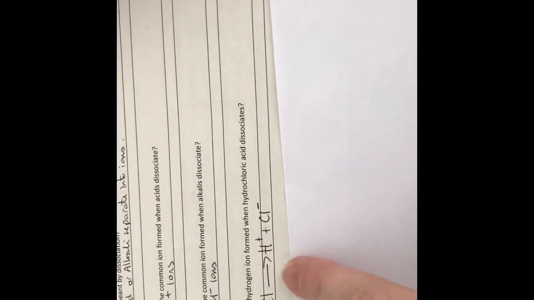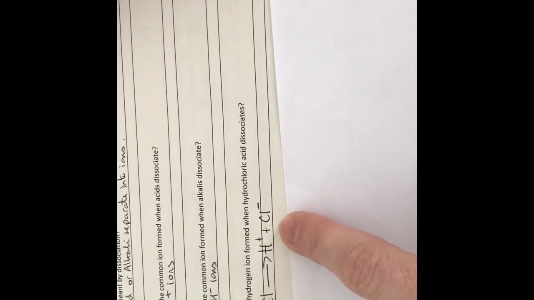What's the common ion formed from acids? We've got H plus ions. What is the common ion formed from alkalis? It's hydroxide, OH minus ions. And then, show how hydrochloric acid dissociates. There's my equation showing dissociation. Mark those again. Anything you need to change, please do, and tick them off so you know they're right.